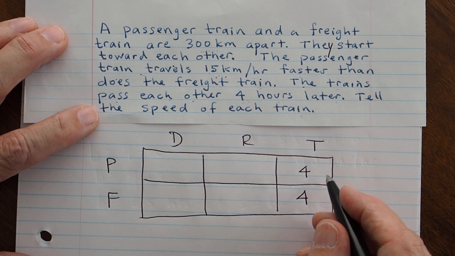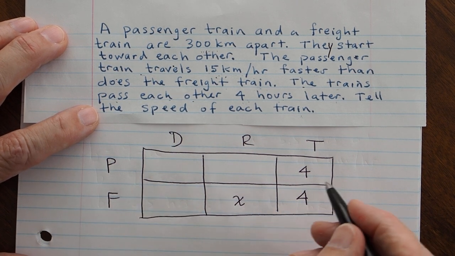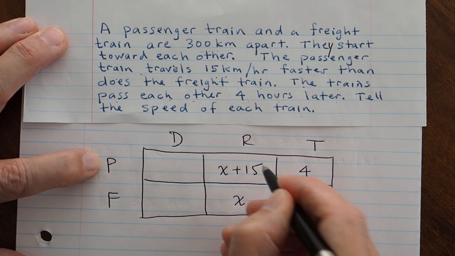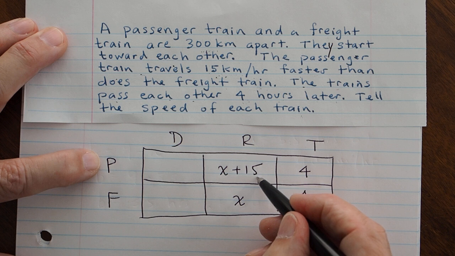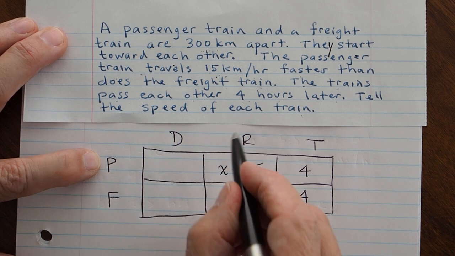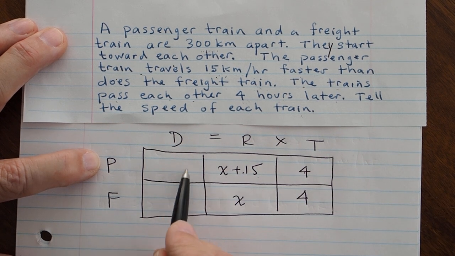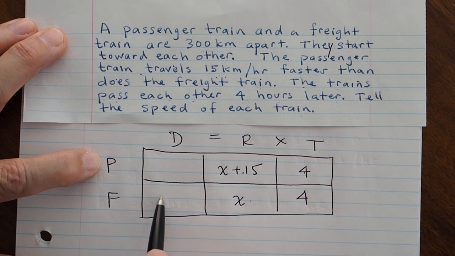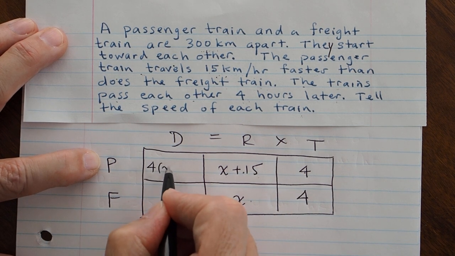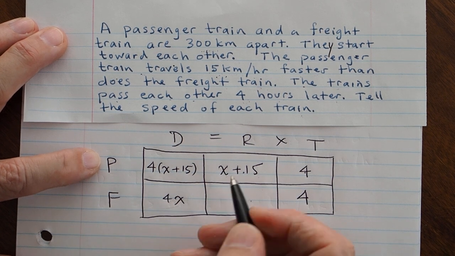Now I know one thing, that whatever the freight train speed is, and that's unknown, the passenger train speed is going to be 15 kilometers per hour faster. So I add 15 to the freight train speed to get the passenger train speed. Distance, as you know, is rate times time, so this times this will give you this entry, and this times this will give you this entry. So if I multiply 4 times this, I get 4 times x plus 15 going here, and 4x going here.